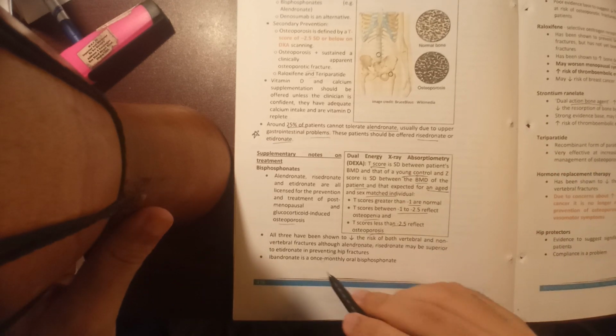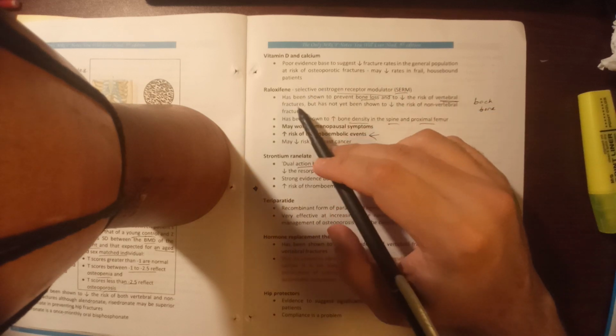Okay, so all three have been shown to decrease the risk of vertebral and non-vertebral fractures, although alendronate and risedronate may be superior to etidronate. Ibandronate is once monthly. Then there are more therapies like vitamin D and calcium. There is poor evidence to suggest decreased fracture rates in the general population at risk of osteoporotic fractures, though it may decrease rates in frail, fall-prone patients.